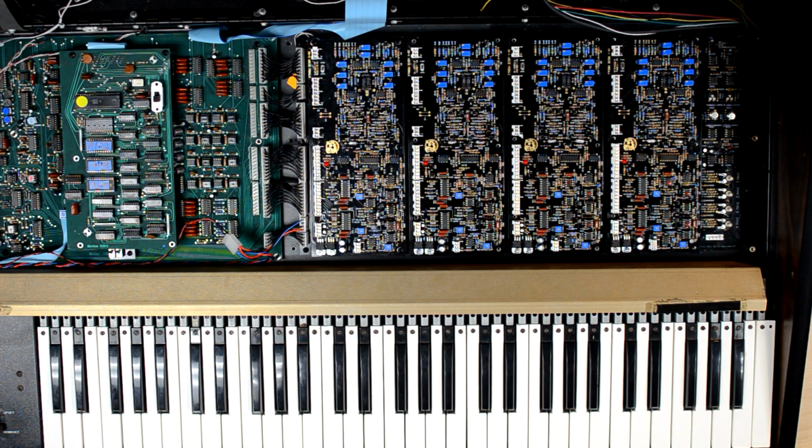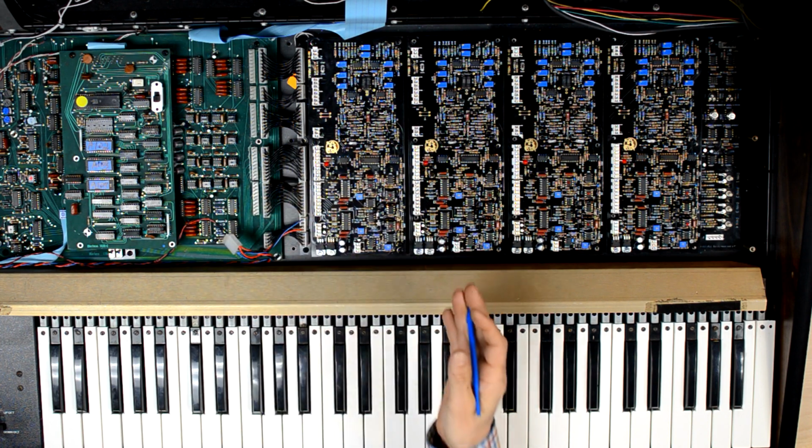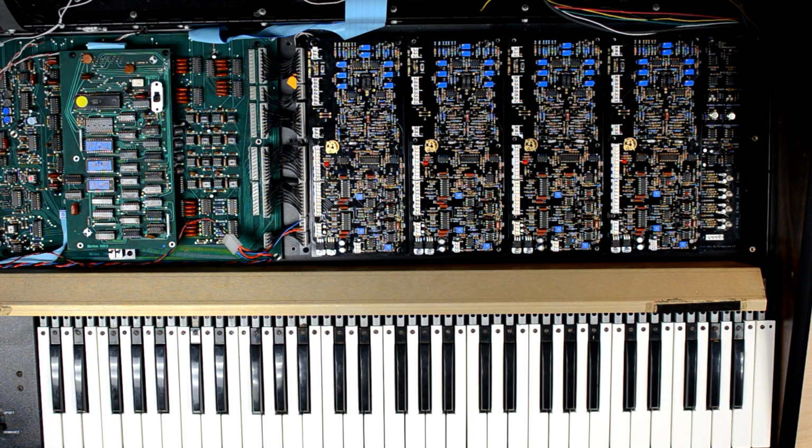Now I like to monitor in mono the reference tone or the reference VCO versus the VCO I'm calibrating, because you can really hear the oscillators beating against each other. Okay, so here I'm going to start the tone.